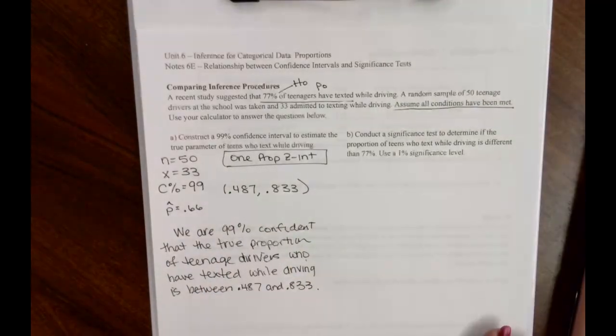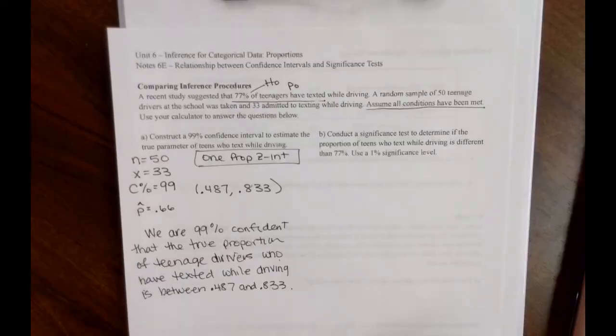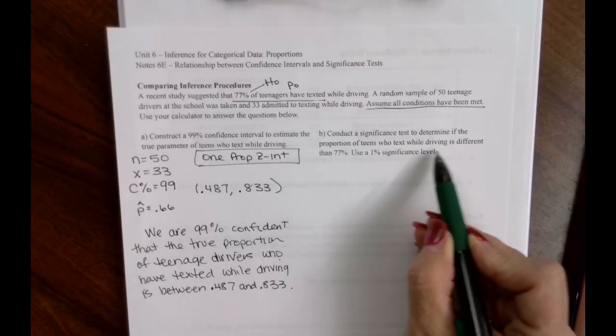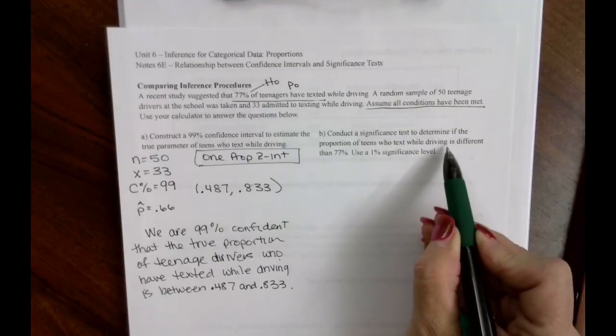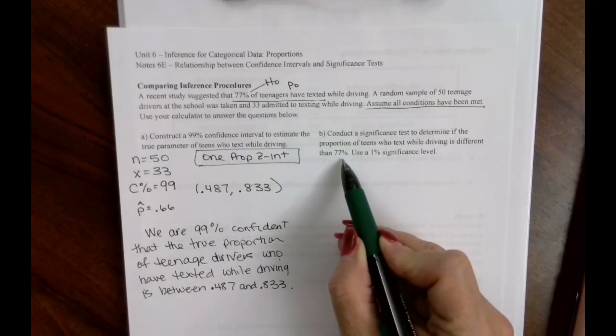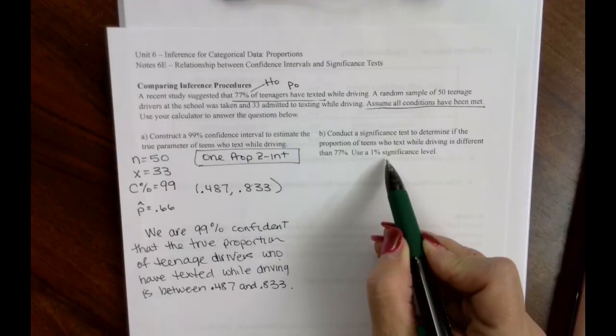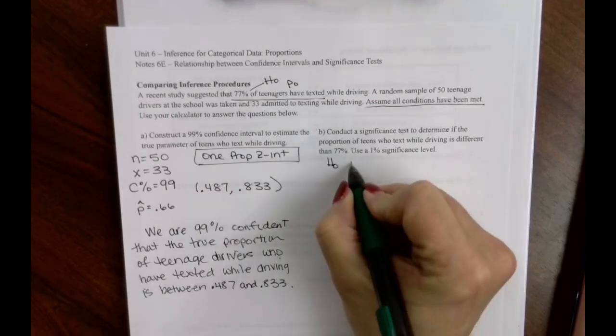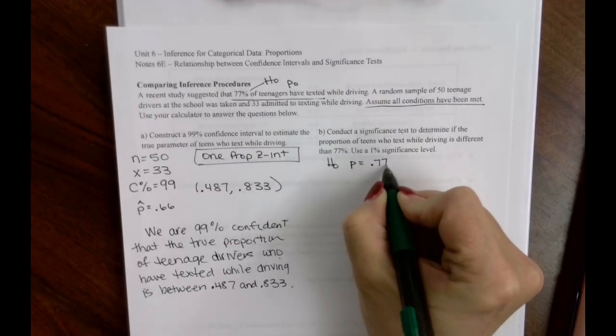Okay, so now let's go over here and look at the significance test. Conduct the significance test to determine if the proportion of teens who texted while driving is different than 77%. Use a 1% significance level. So, significance test: my null hypothesis, p equals 0.77.